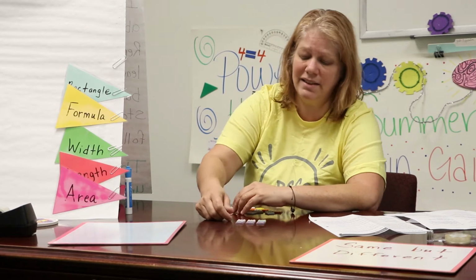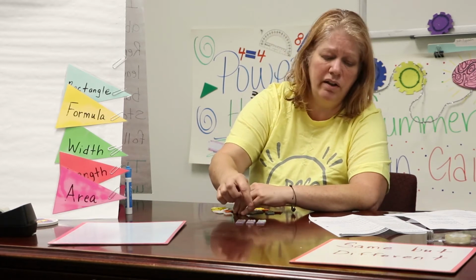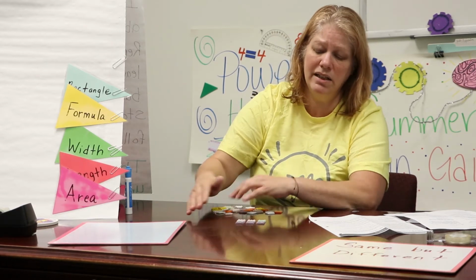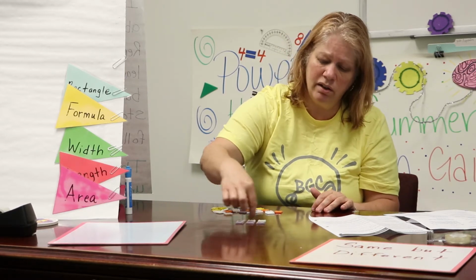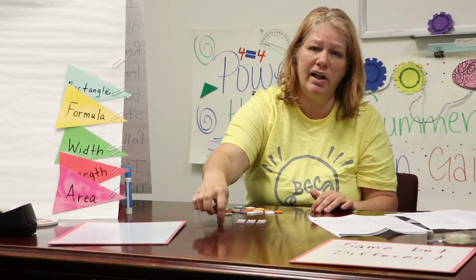That is right. It is 6. 1, 2, 3, 4, 5, 6. So 6 is the area of your rectangle. If you drew a line around it, you can see that rectangle, and it has 6 spaces in it. So that area would be 6.